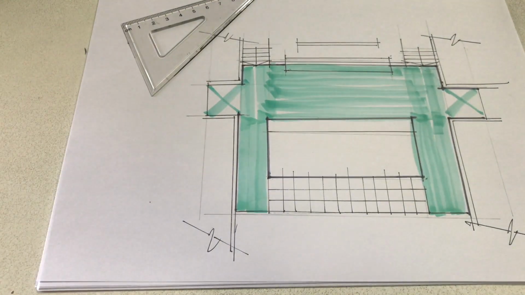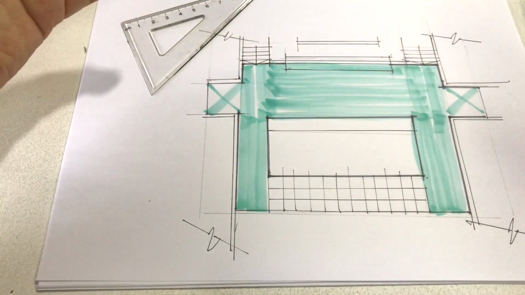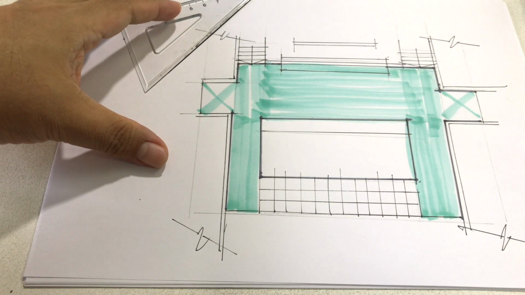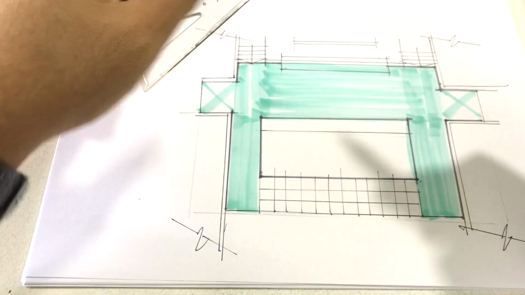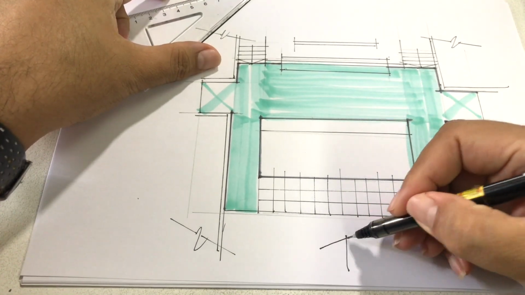Okay, this is a rough idea of how the stage is, where we see most of the cameras pointing this way.